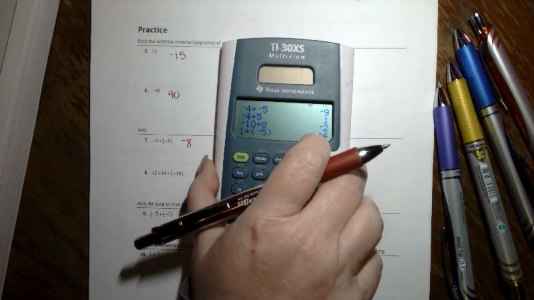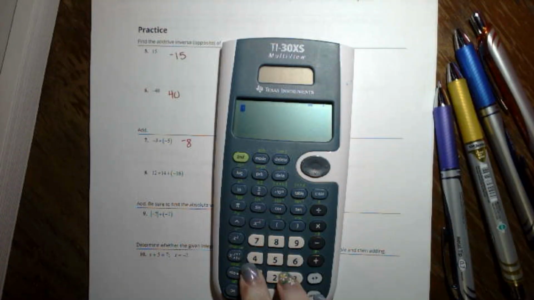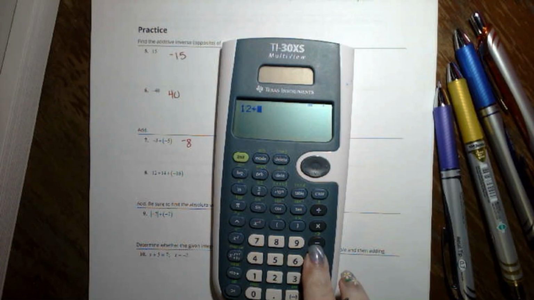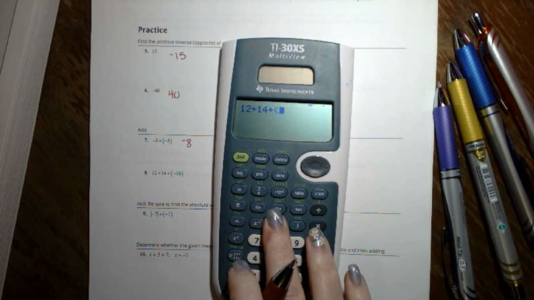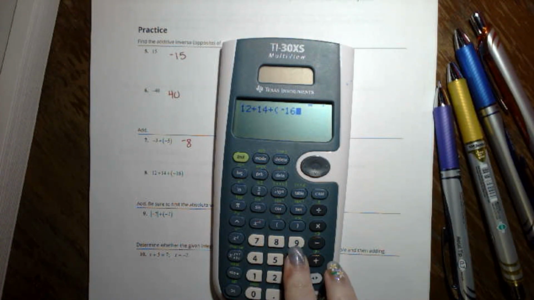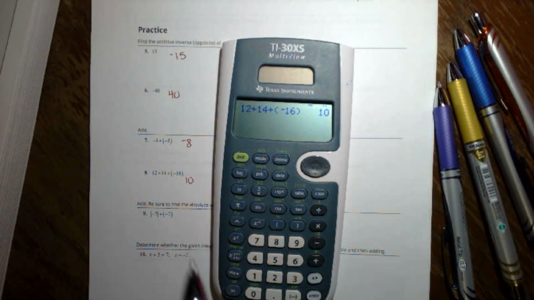Here, when you go to use your calculator, see, this is why you do it, because you can put it all in at one time. You go ahead and you type in the 12 plus 14 plus parentheses negative 16 close parentheses, press enter. You don't have to do it separately. You can type it all in, just like you see it. And you're going to get 10.